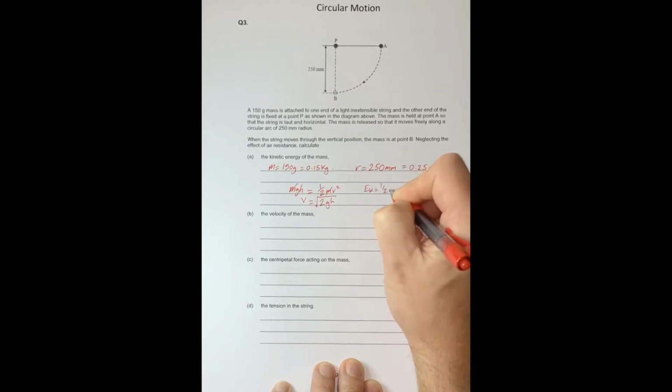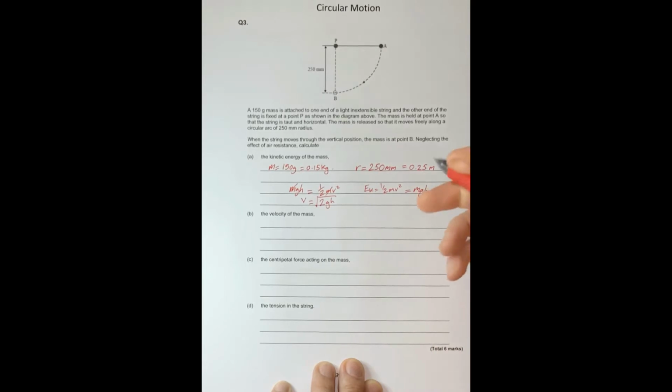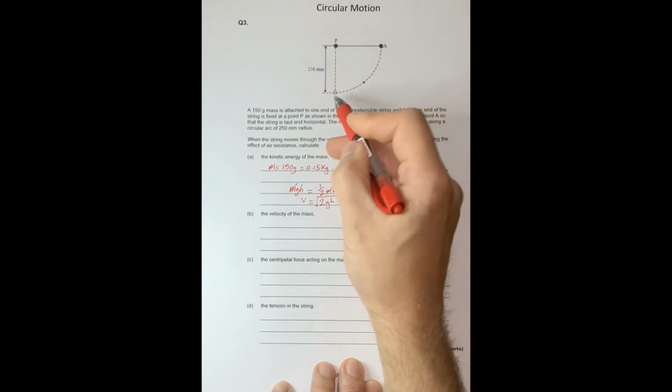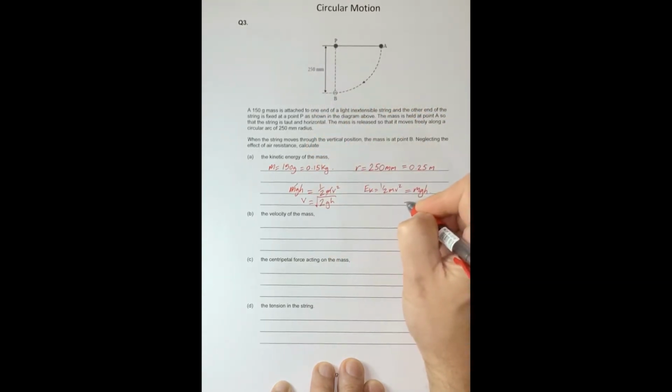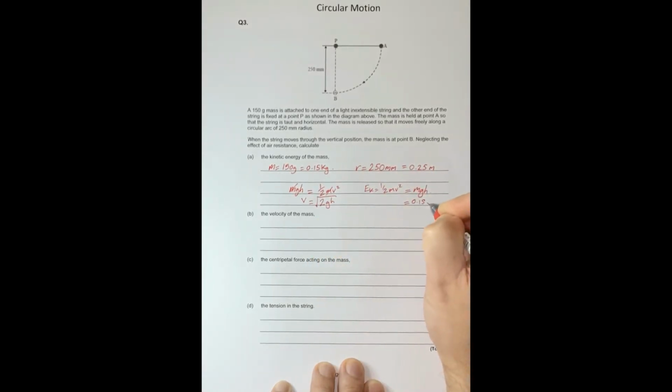So we want to calculate this, but not directly through knowing how fast it's traveling at point B, but simply because we know that initially it came from all the gravitational potential energy. So if we calculate the gravitational potential energy, we know how much energy it has at B. So that would be a mass of 0.15 kilograms times gravitational field strength of 9.81 newtons per kilogram and a height of 0.25 meters. When you put all those numbers in, you will get an energy of 0.37 joules.